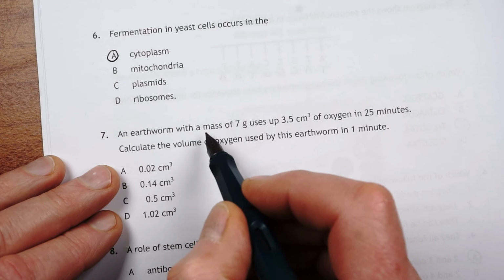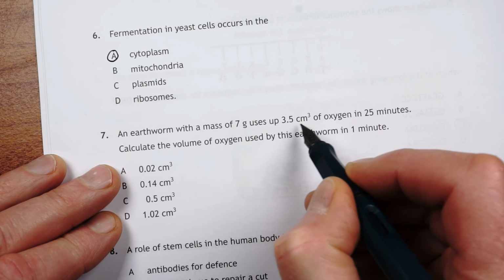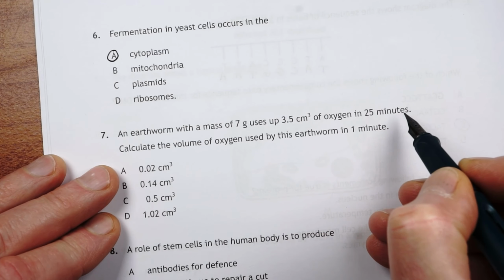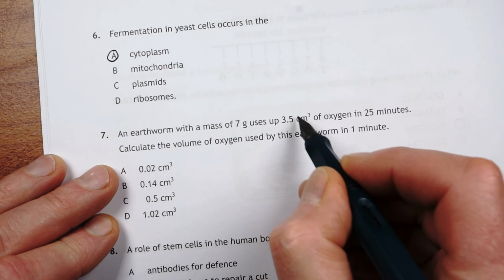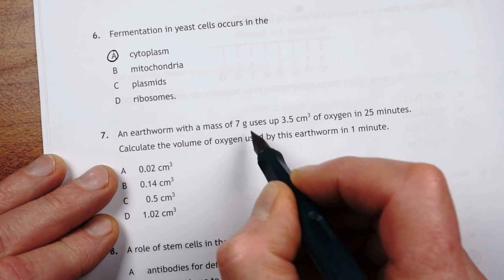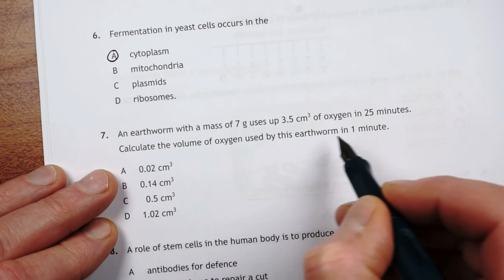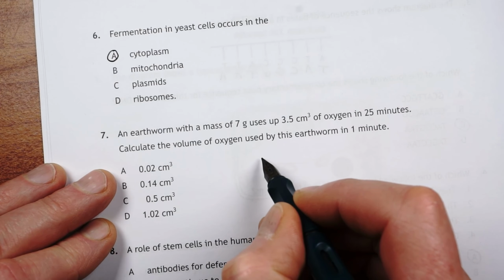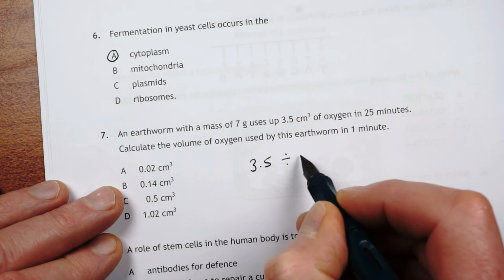Okay. Here's a respiration question. An earthworm with a mass of 7 grams uses up 3.5 centimeter cubed of oxygen in 25 minutes. Calculate the volume of oxygen used by this earthworm in 1 minute. So we're just going to divide the total volume by 25. We'll ignore 7 grams, we don't need that. It's not saying volume of oxygen per minute per gram. It's just per minute.